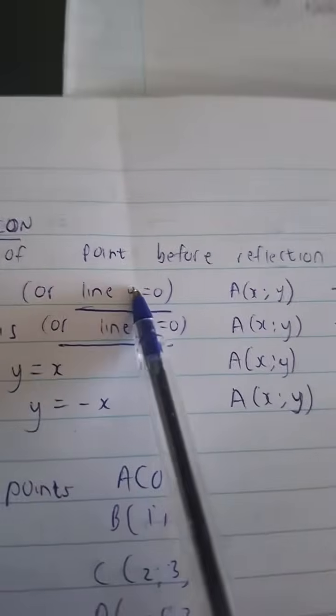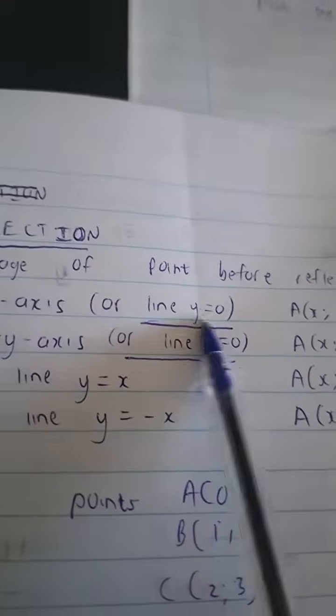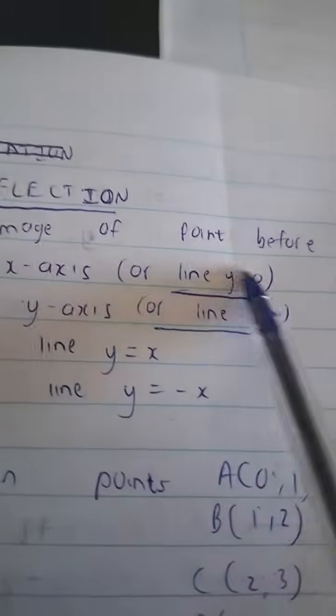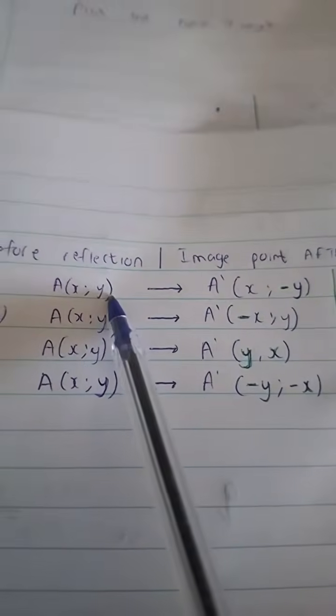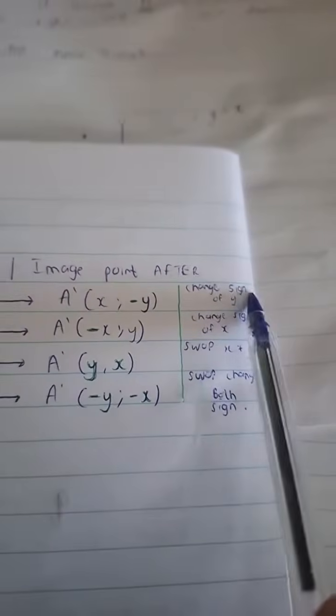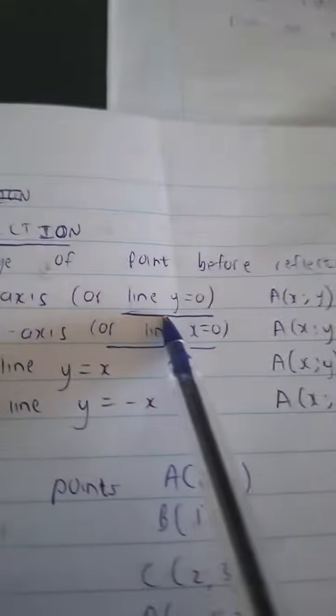Y is affected, guys. Reflection along the line y is equal to 0. Remember I said the line y is equal to 0 is the same thing as the x-axis. If we are reflecting along the x-axis or the line y is equal to 0, then y is affected. How? There's a change of sign in y. Because remember, the line y is equal to 0 is the x-axis. It is y that is changing. Please don't forget that. Otherwise, you're going to sabotage yourself.